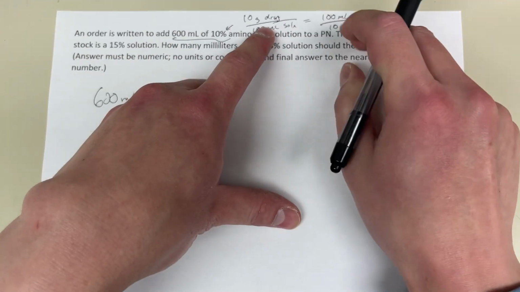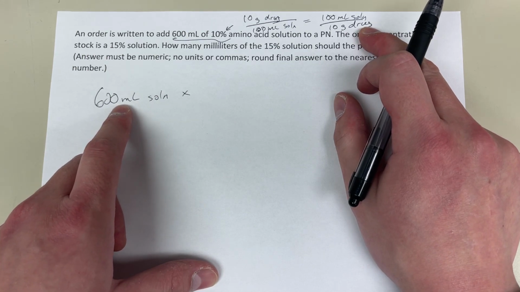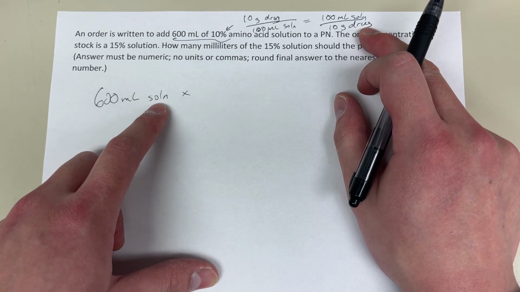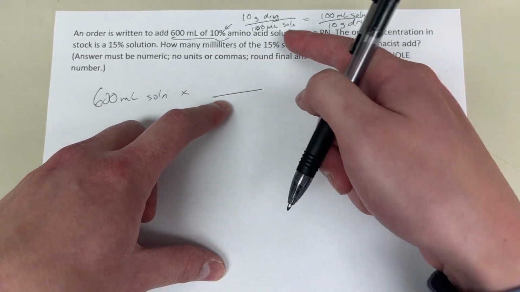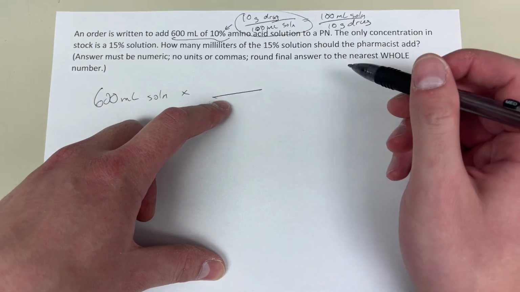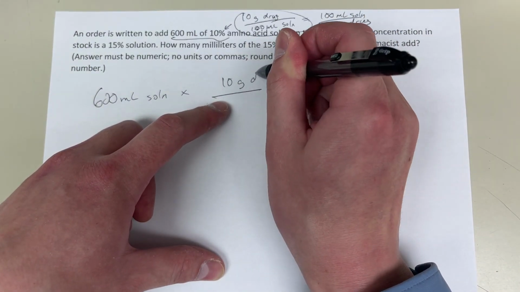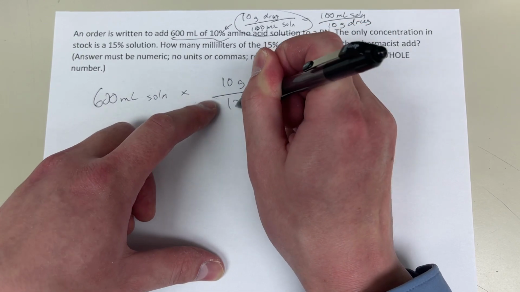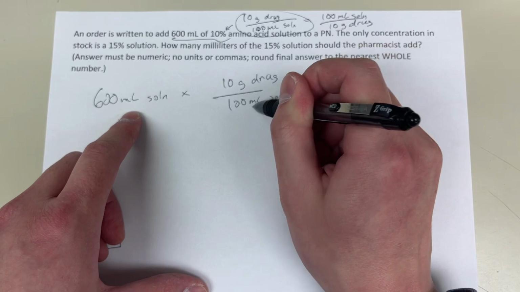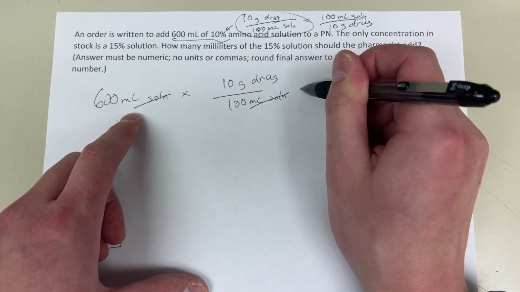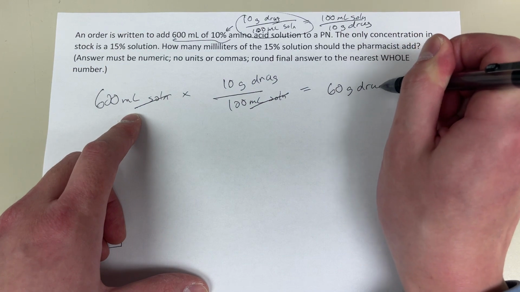I know which one to use in the question because I start off with 600 milliliters and then I want to cancel out the solution. So I'm going to make sure that solution is in the denominator. So this one on the left here is what I'm going to use because it has solution in the denominator. So solution and solution cancel out. So I have 60 grams of drug.